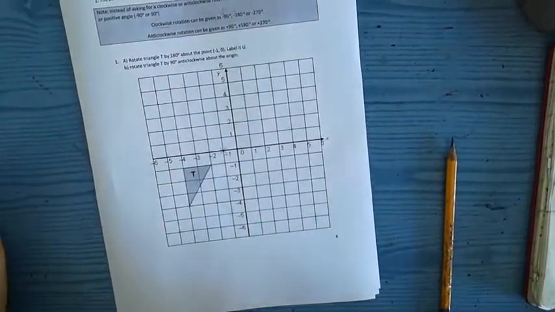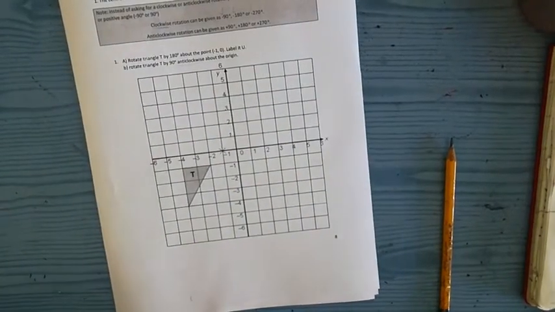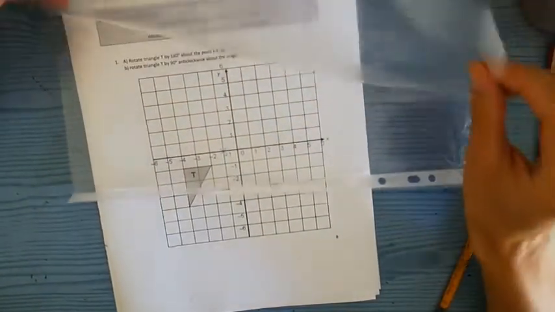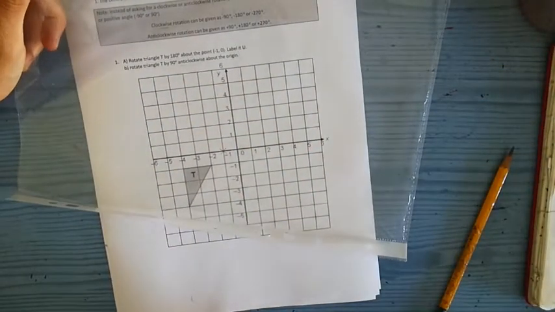Okay. So what I usually do when it comes to rotating, and this is allowed even at the Mathsec, you can take either tracing paper or a plastic cover. I'm going to use a plastic cover for this lesson, and I'm going to have a marker to draw on.